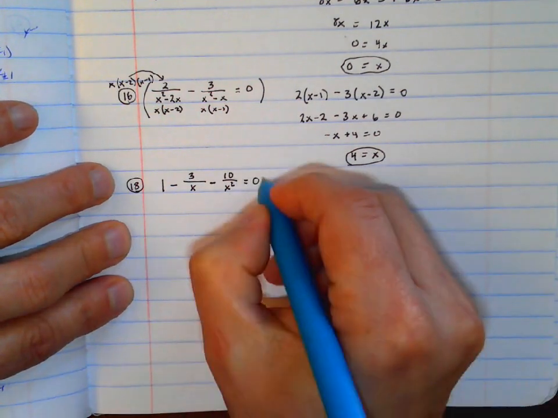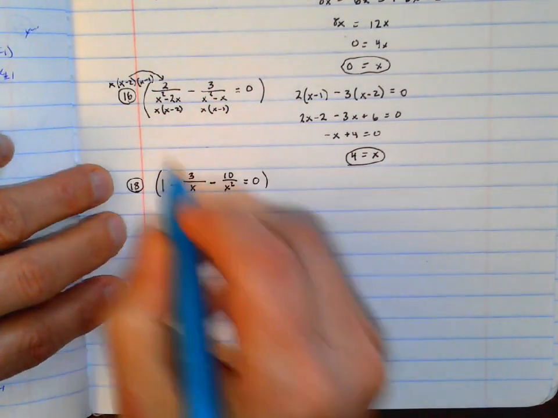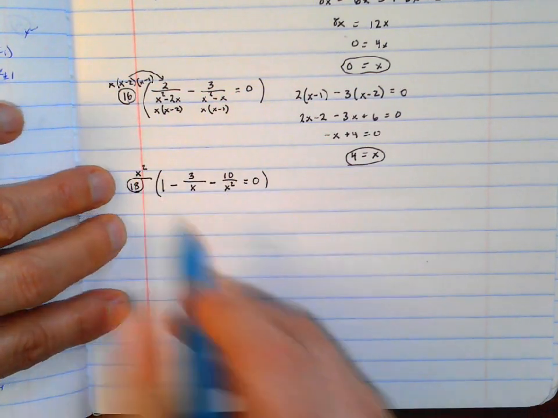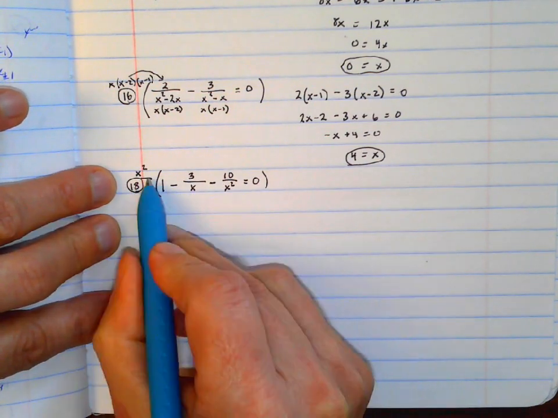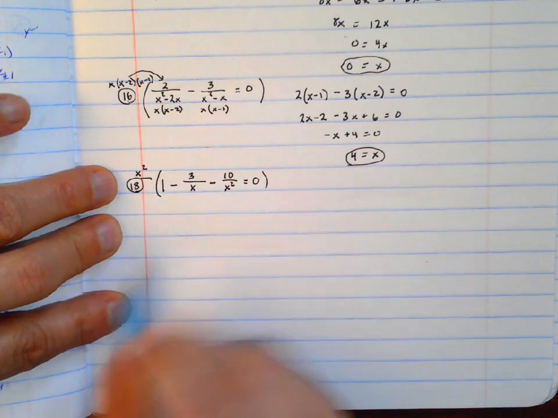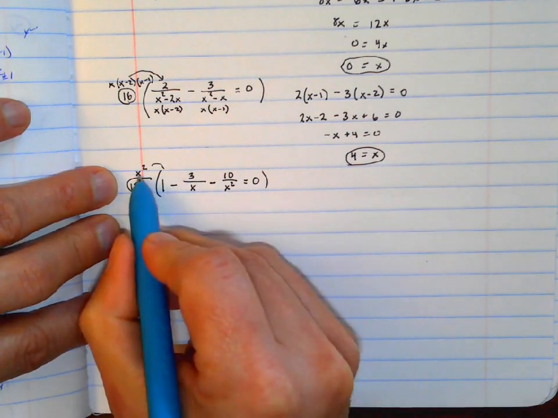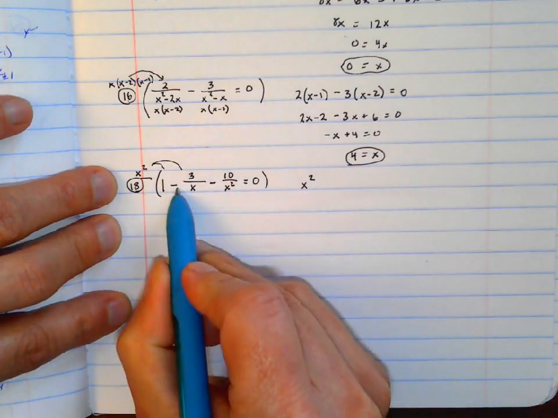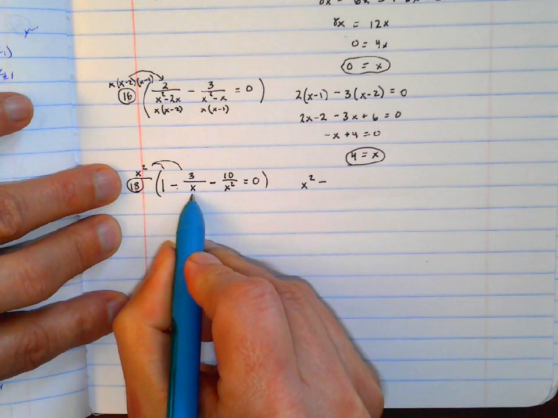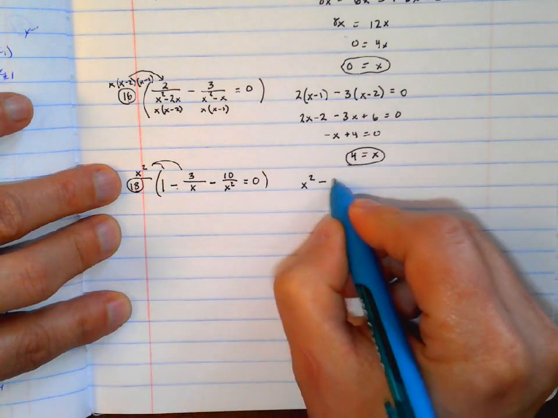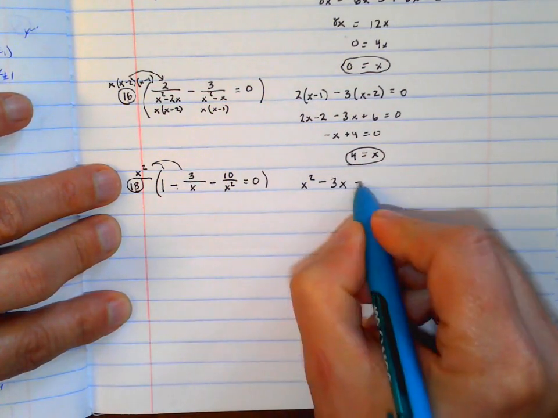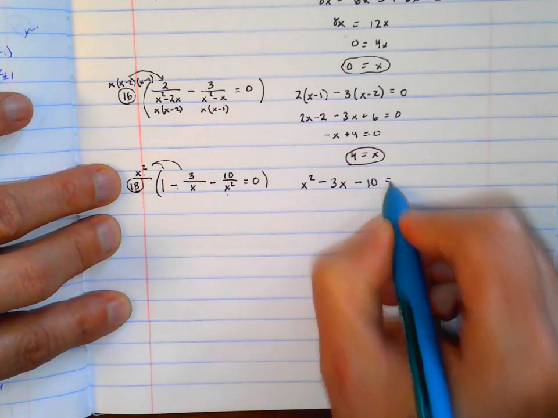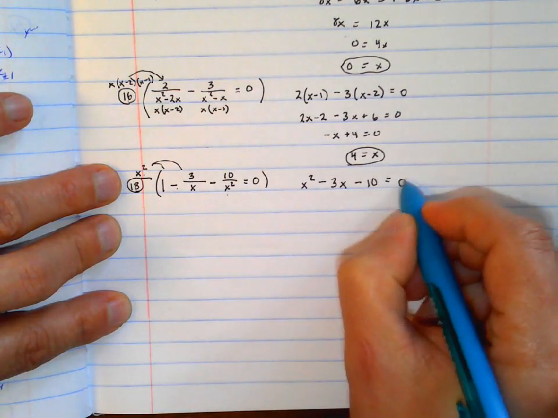Number 18, nothing to factor in the denominators, so what do I multiply by? I'm going to multiply by x squared, because that x squared will cancel out with that x, and I cancel that out there too. So if I multiply through, x squared times 1 is x squared, minus, x squared over x is just 1x on the top, so minus 3 times x. And here, x squareds will cancel, so just minus 10. And x squared times 0 is still 0.